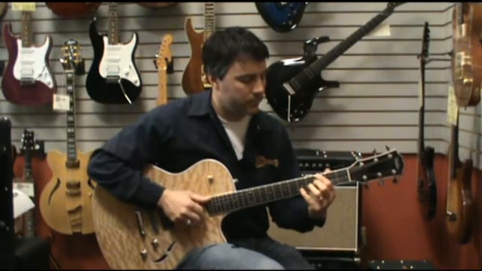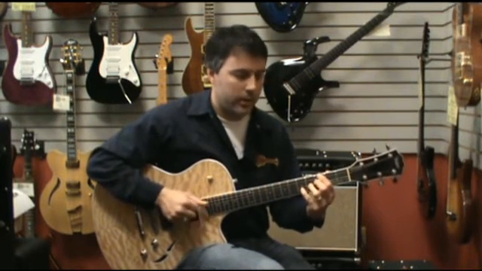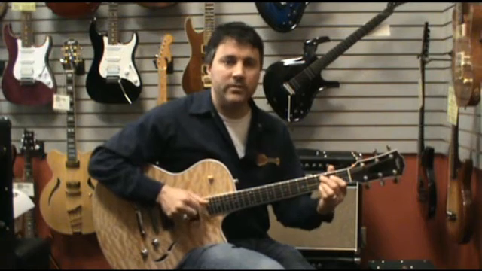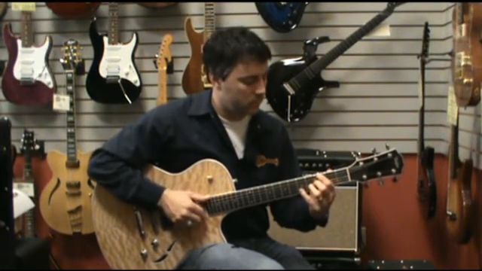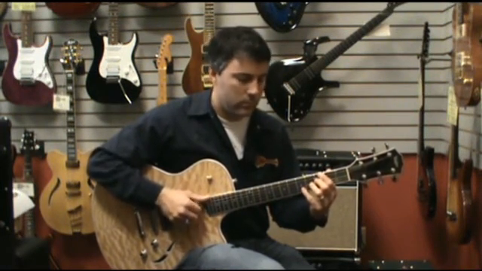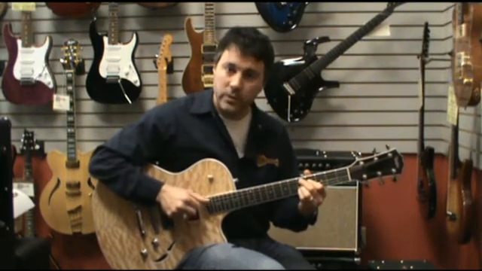Slides into these chords. Like these little half-step shifts really add a lot. There it is again.